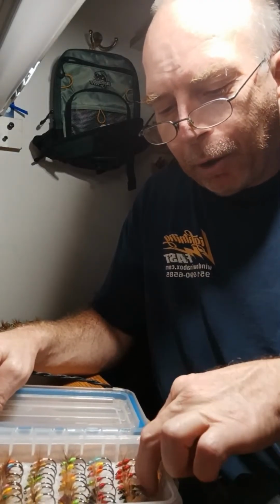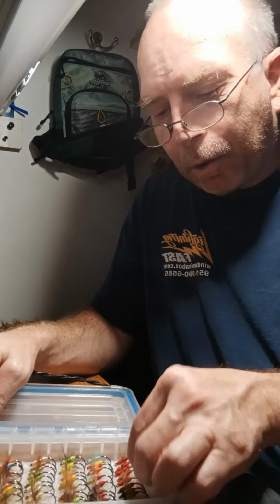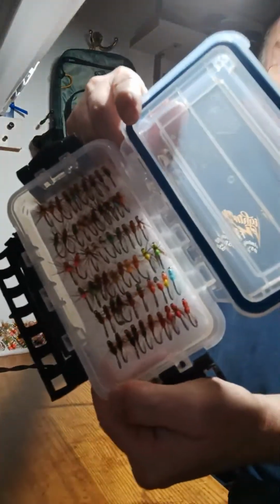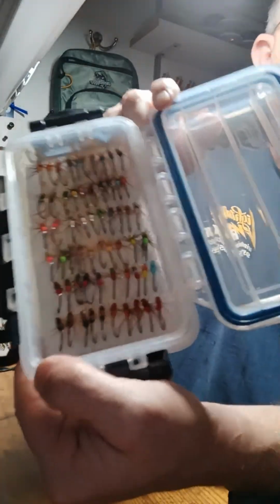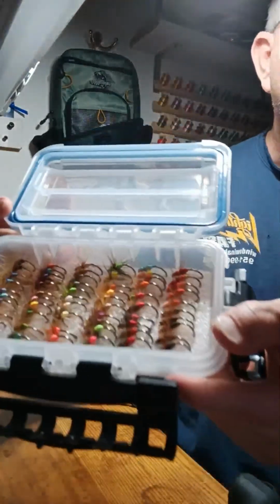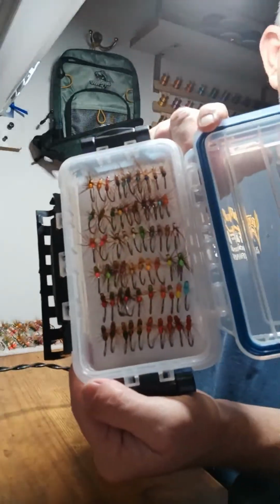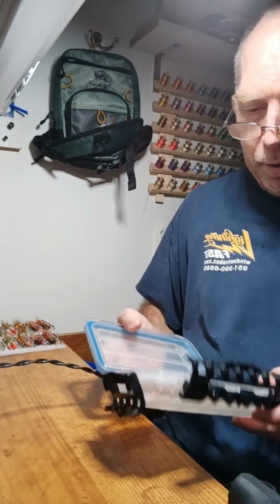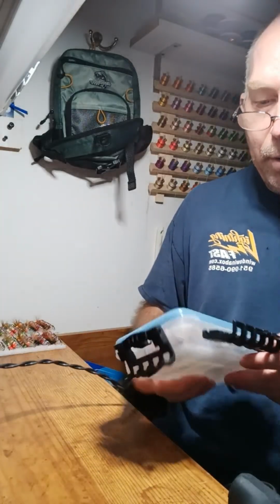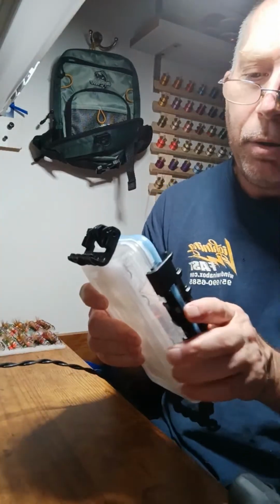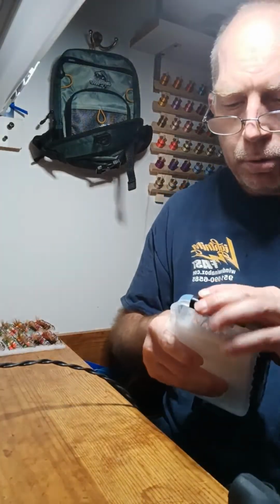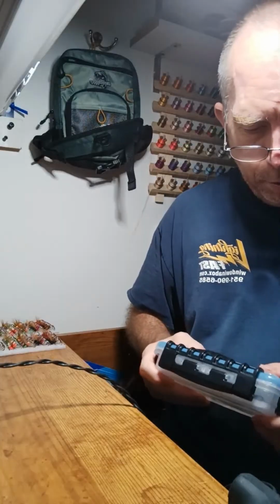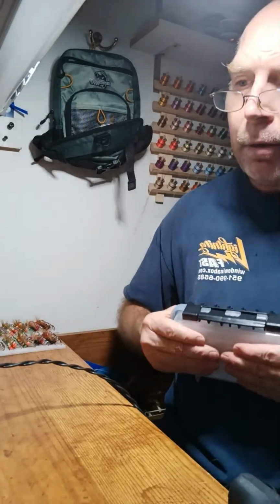Hot glue shouldn't let go at all. It's just like putting some kind of adhesive in there, and then you make it look good. Put the little flies kind of straightened out real good inside the box, and then bam, there's another box done. 3 boxes done. Ready to go. Now that one's ready to be shipped.